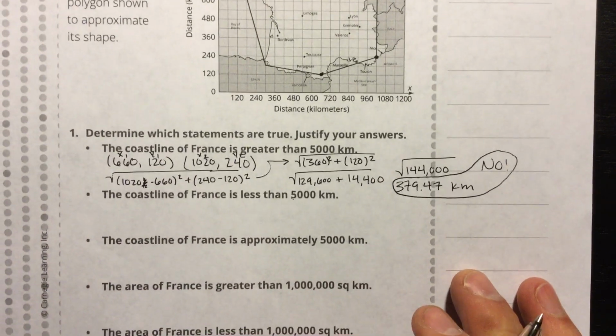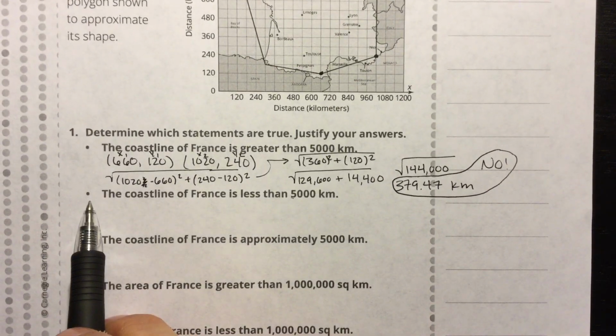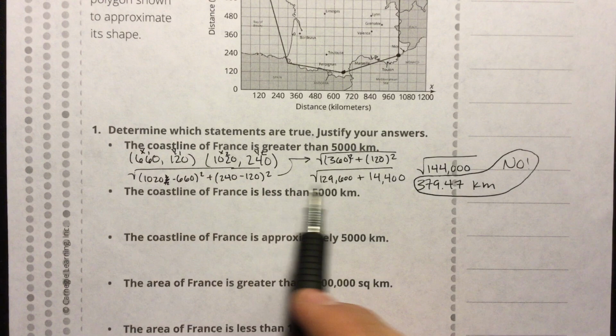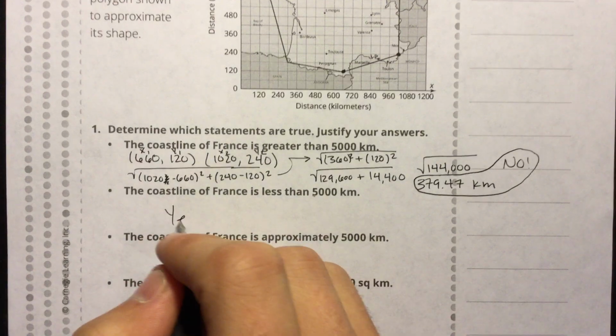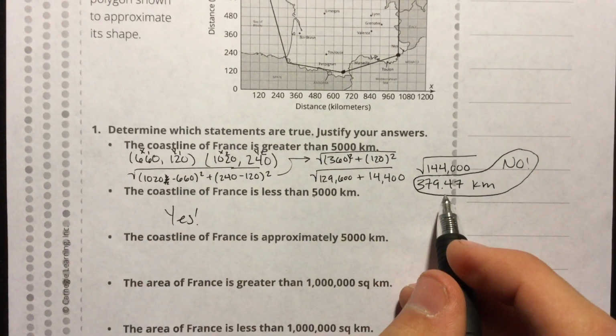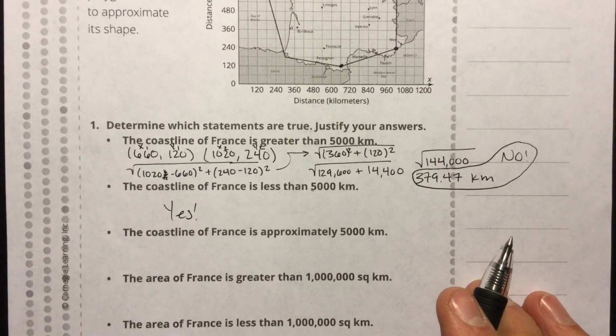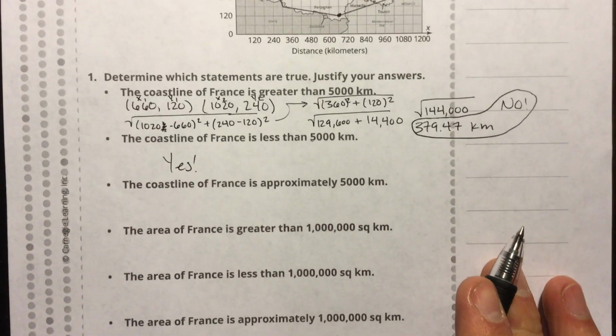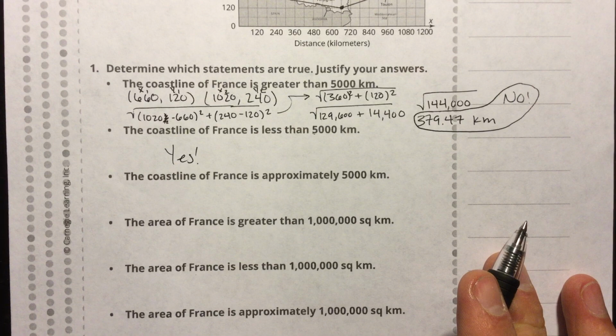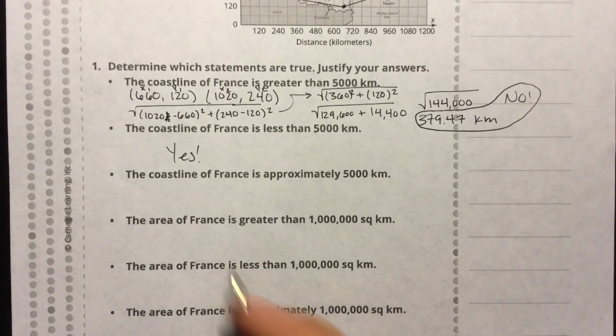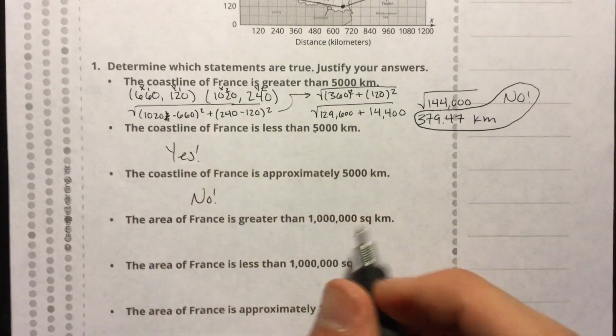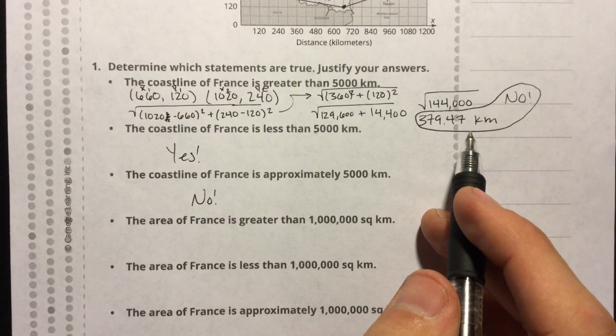So this next bullet point says the coastline of France is less than 5,000 kilometers per hour. I would just go ahead and say, yes, we just calculated that, and you could reference this as well, okay? So this next one, the coastline of France is approximately 5,000 kilometers. I'm going to go ahead and say no. And again, there's reason. I get 379.